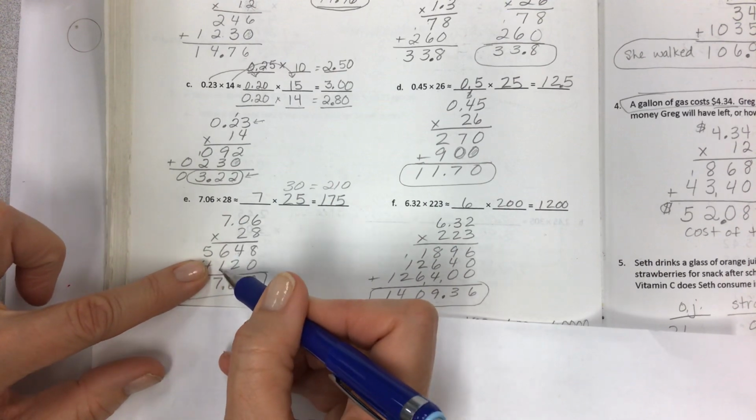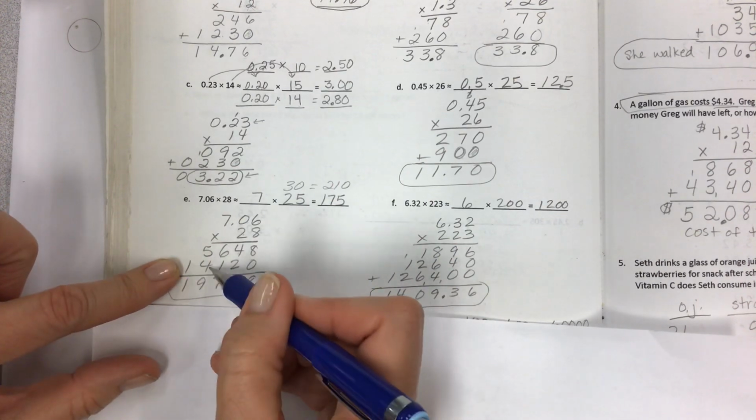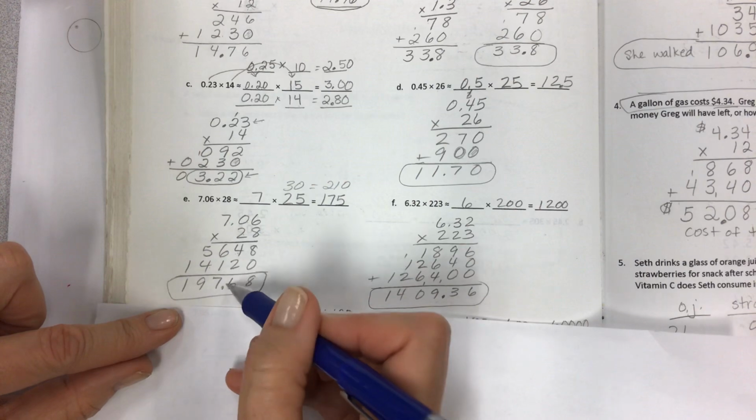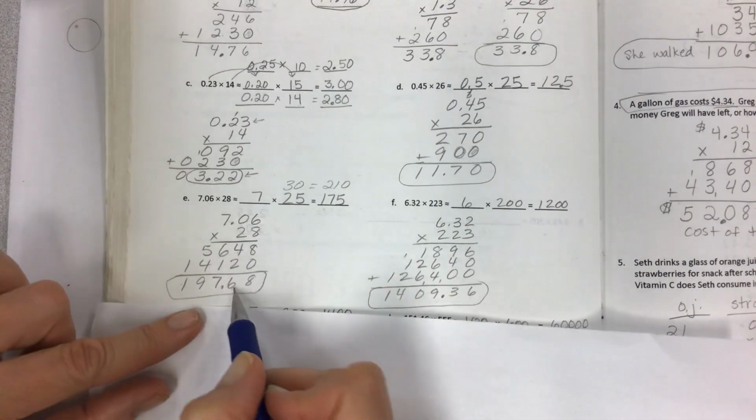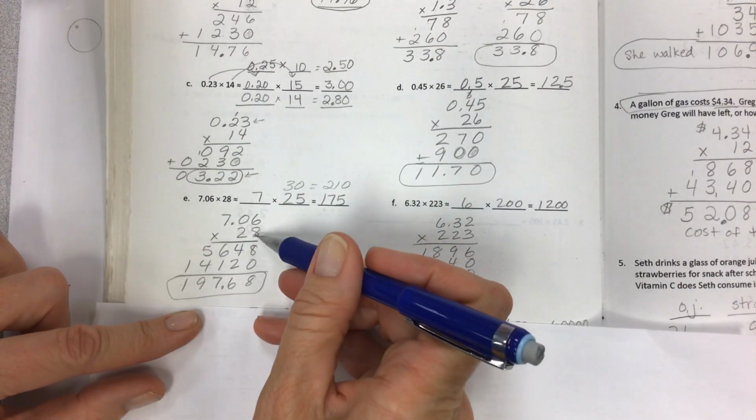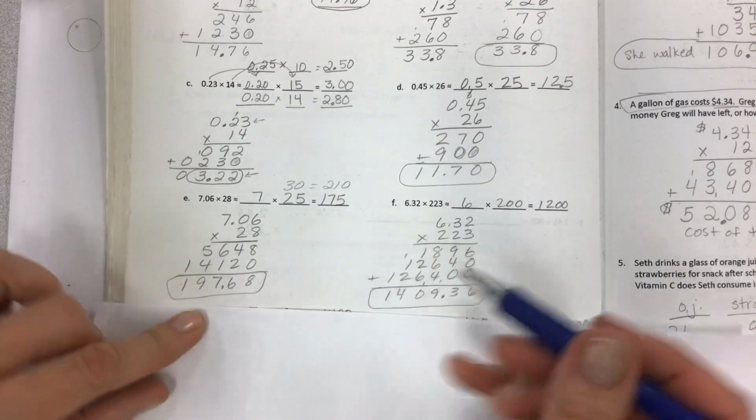2 times 6 is 12, it comes right down. 2 times 7 is 14. Add 8, 6, 7, 9, 1, decimal. 1, 2, 1, 2. Hundredths times ones is hundredths.